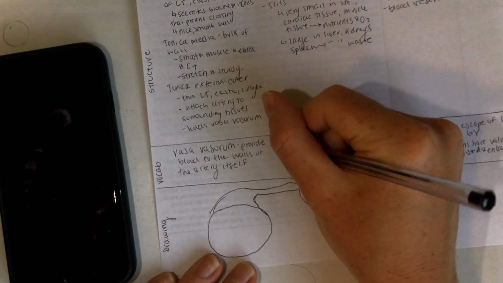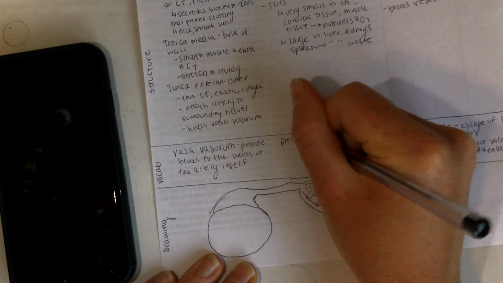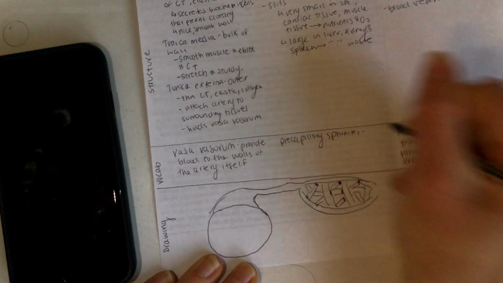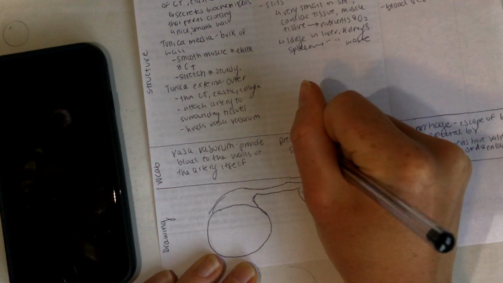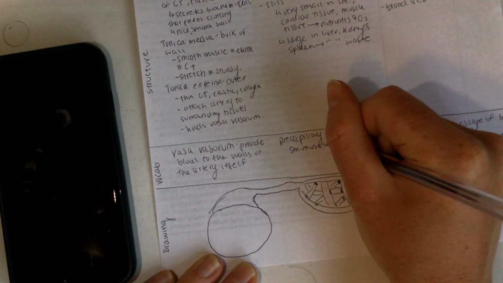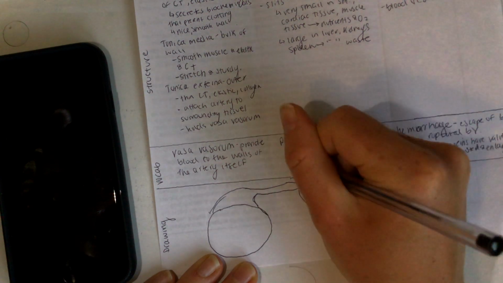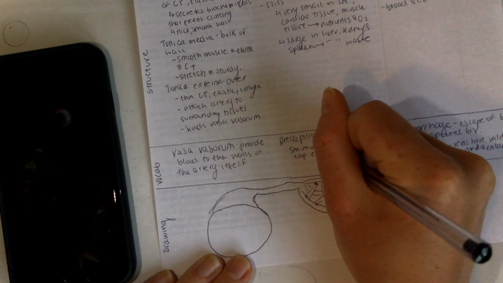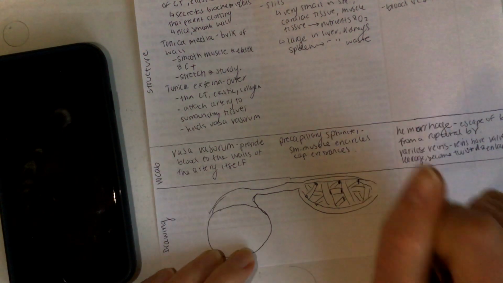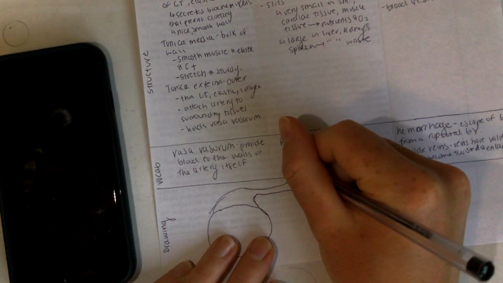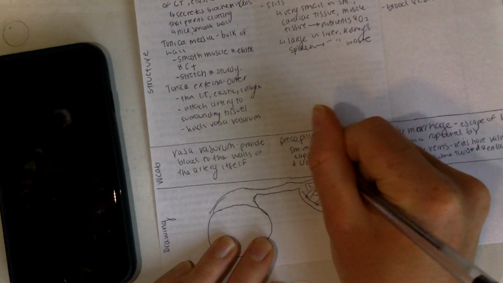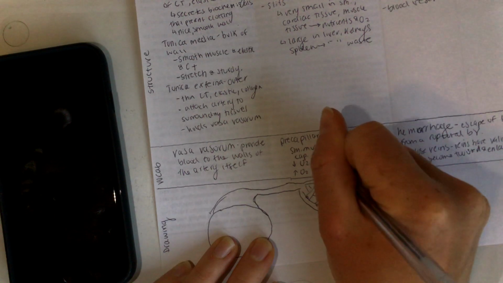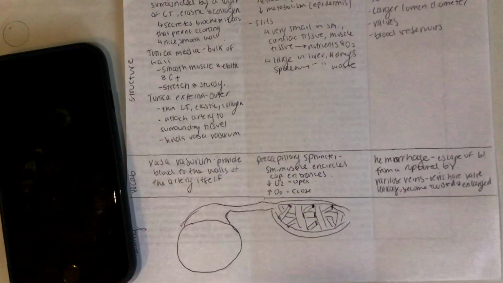Maybe we should add that in the vocab up here. Capillary sphincters: smooth muscle that encircles capillary entrances. Okay. If there's low oxygen somewhere, they're going to open. And if there's lots of oxygen somewhere, they're going to close and reroute it somewhere else. Reroute that blood somewhere else.